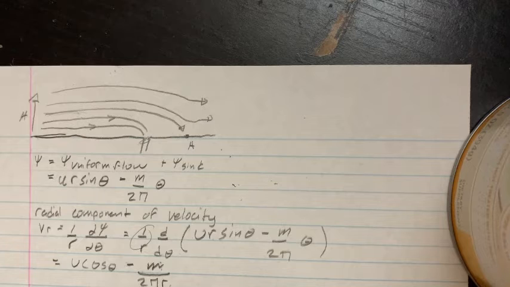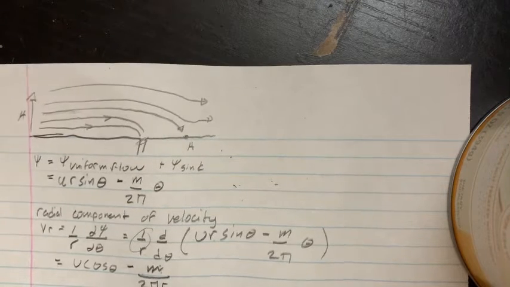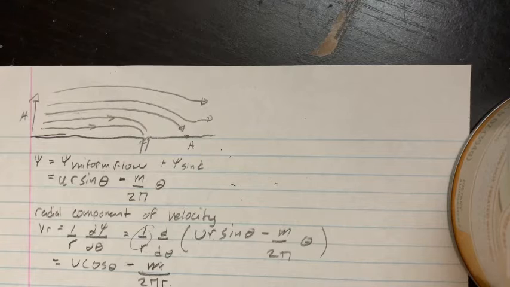What's also important is to find the tangential component of velocity, since we are working in radial coordinates. This can be found with the equation that is given of negative partial derivative of the stream function with respect to r.